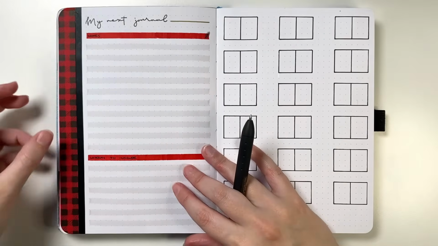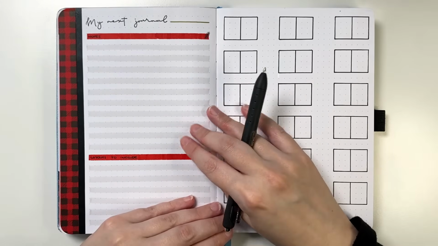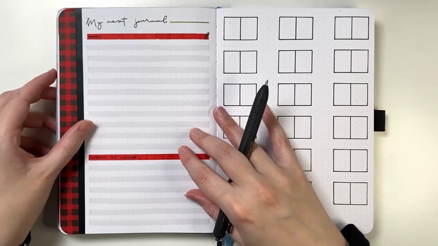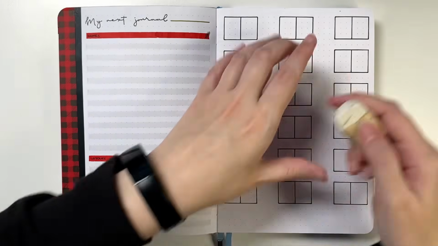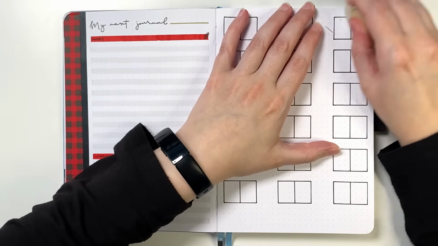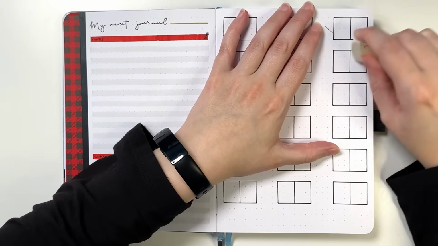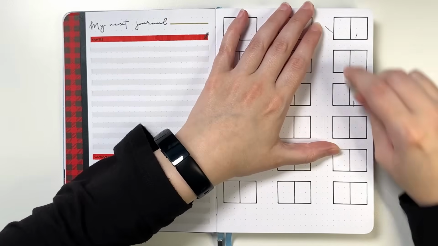This page here is for my next journal. I don't actually have any notes about my next journal at this stage, probably because I haven't even started really using this one. I am going to erase some pencil lines in the corner here though, just because I didn't actually erase them properly it seems.